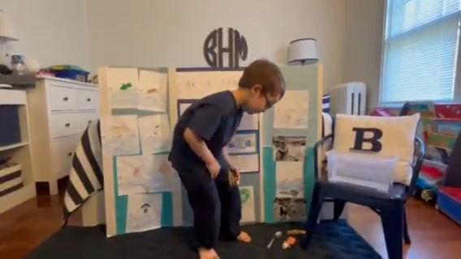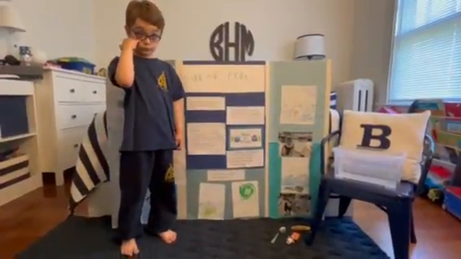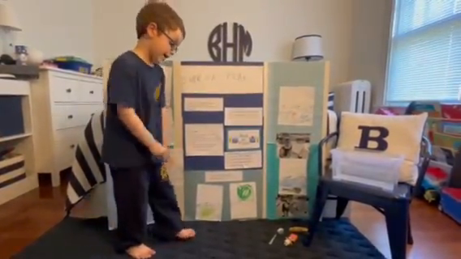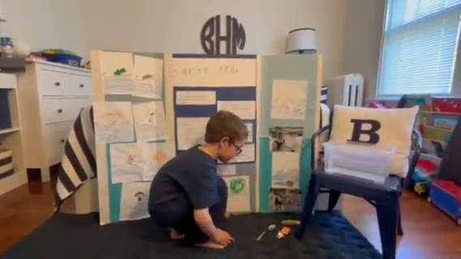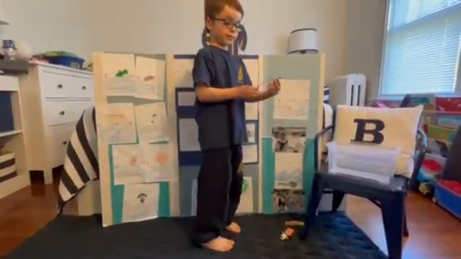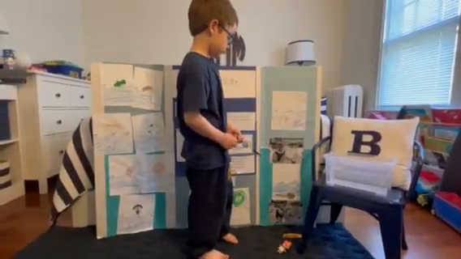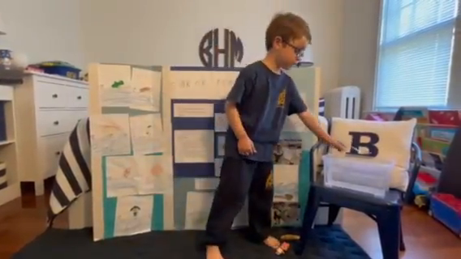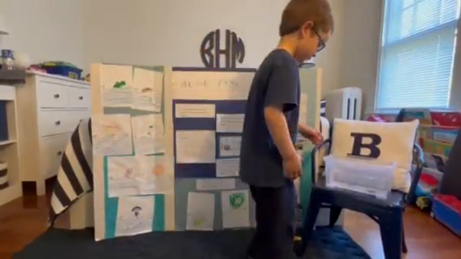What's your project called? Sink or float. Okay. And tell us some of the things that sink when put in a bucket of water. So a spoon sinks and so does a magnet. Would you like to show us? Whoa. What about the magnet?